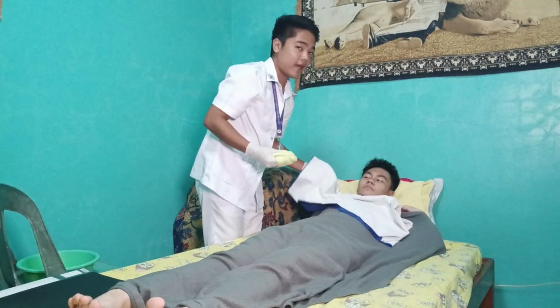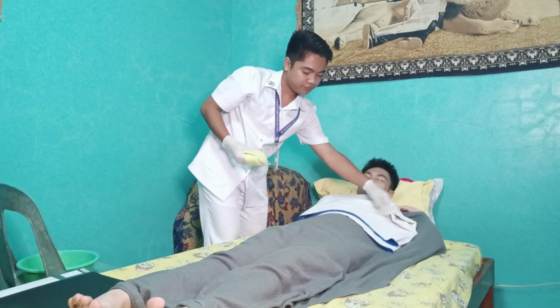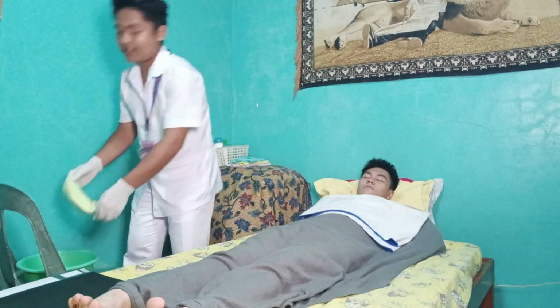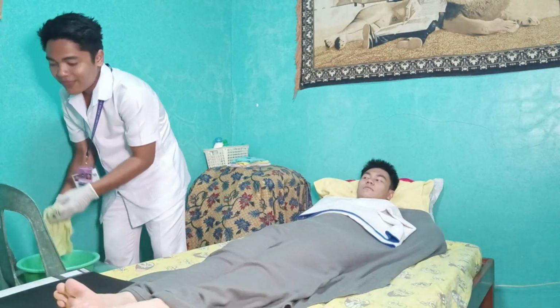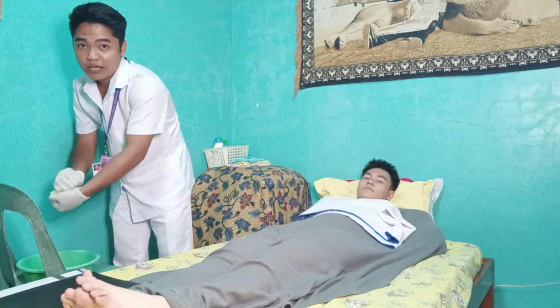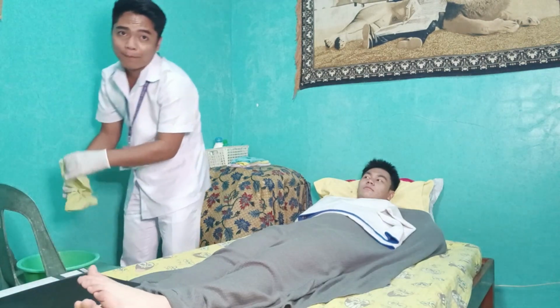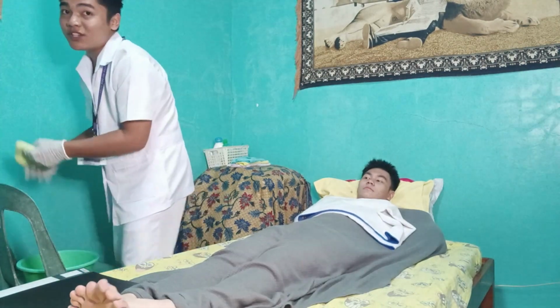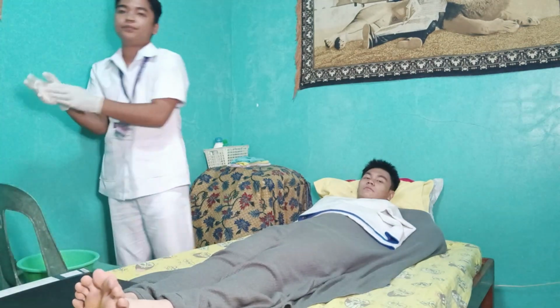Then pat dry the area, then rinse. Then after that, discard the towel, or you can just put it in the hamper. Then use another towel for the other parts of the body.